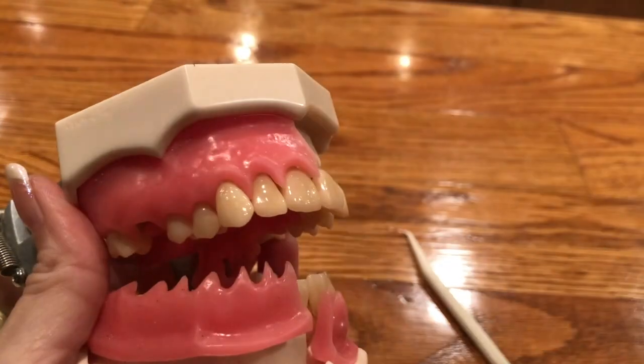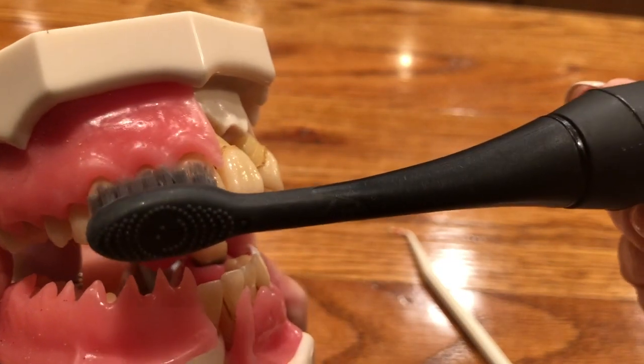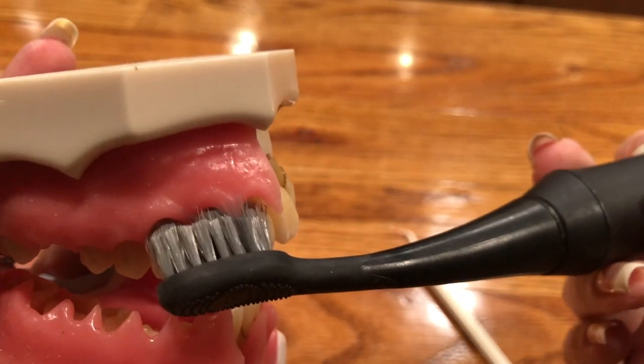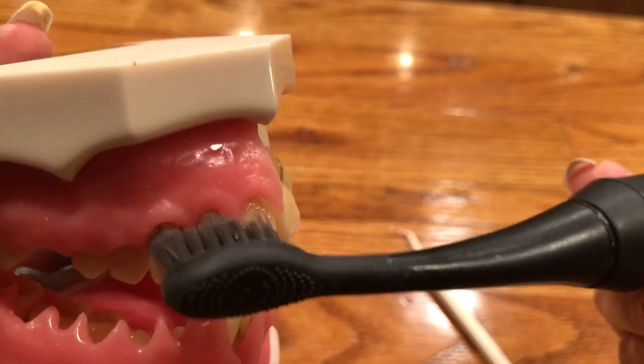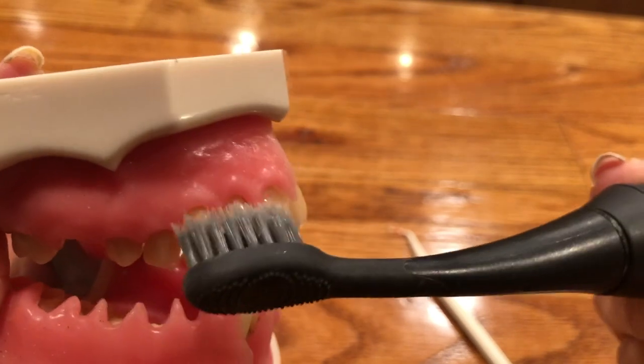So you want to make sure in that case that you're taking your toothbrush and you're angling it towards the gums, so the bristles are getting down below the gums a little bit and they're cleaning down below the gum line. If you have a manual toothbrush, you have to get it down in there, and you actually have to do the circular motion to get in there.